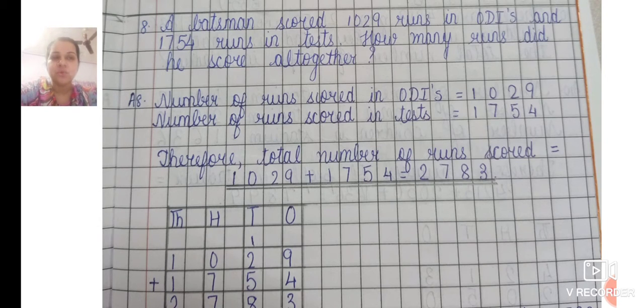Means it is scored by the same batsman, but 1029 he scored in one day match, 1754 he scored in test match. So we have to find the total number of runs scored by him, but in different matches.